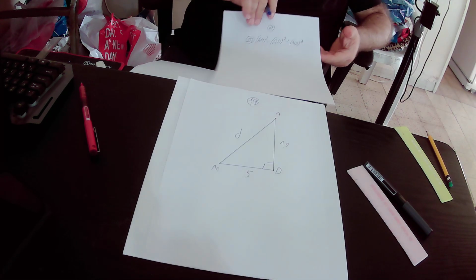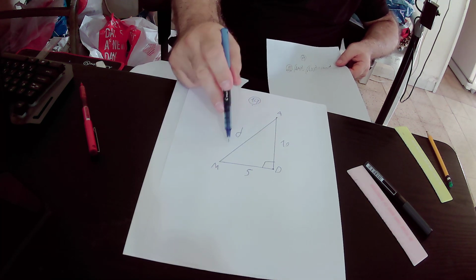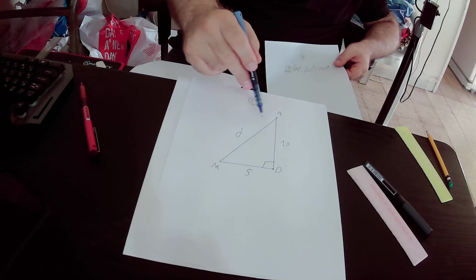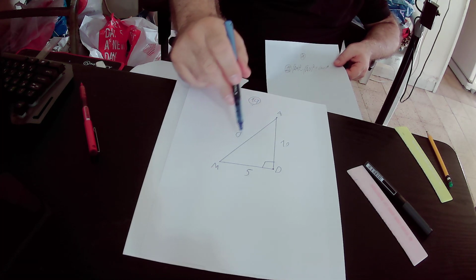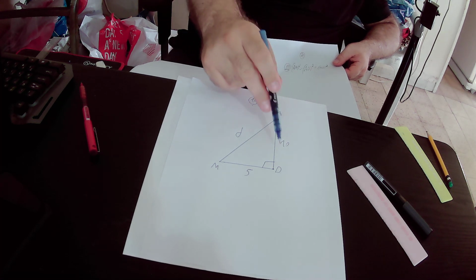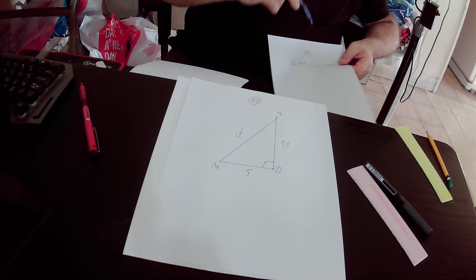But we know that AM equals D, the hypotenuse of the right triangle equals D, AD equals 10 units and MD equals 5 units.